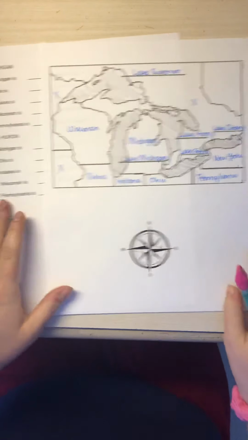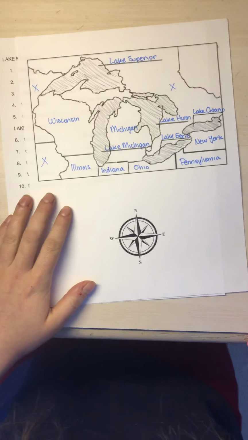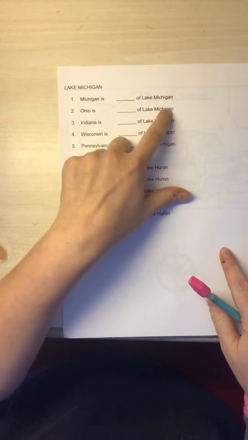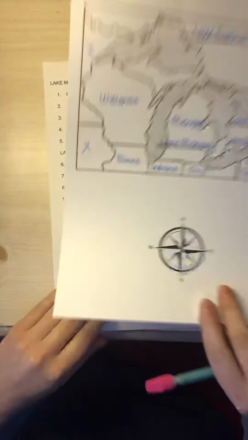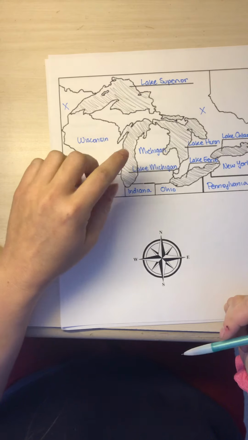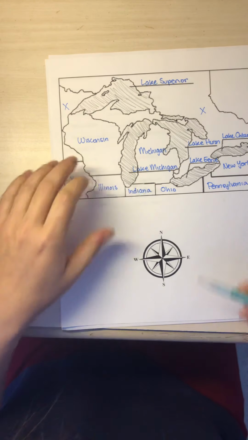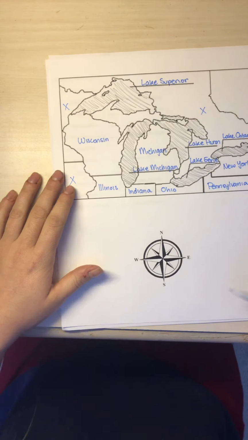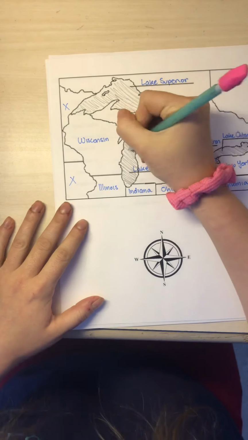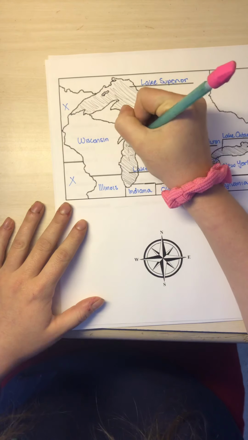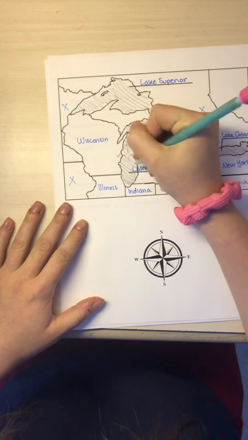So what you want to do is, number one is, and I know you can't see it very well, Michigan is blank of Lake Michigan. So what you'll show them is that if we're doing relative location in terms of where things are from Lake Michigan, you're going to want to put a little compass rose right here to help you out.